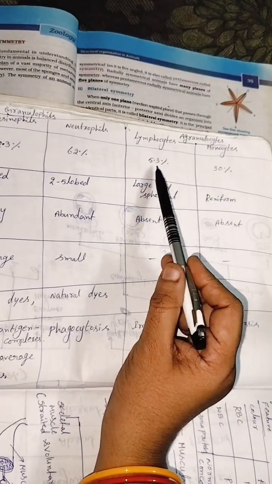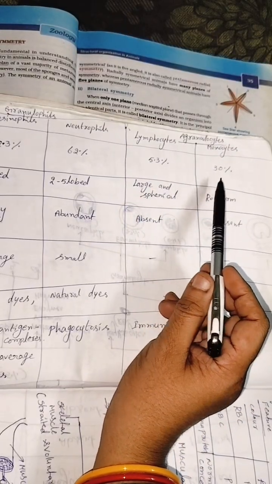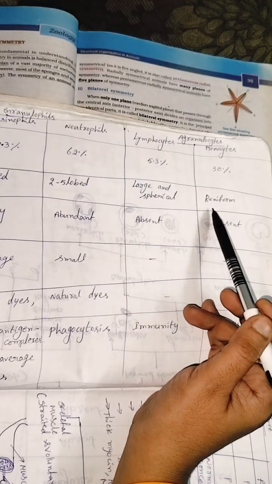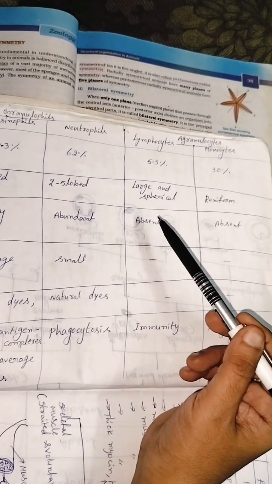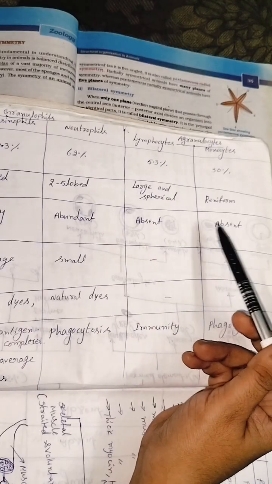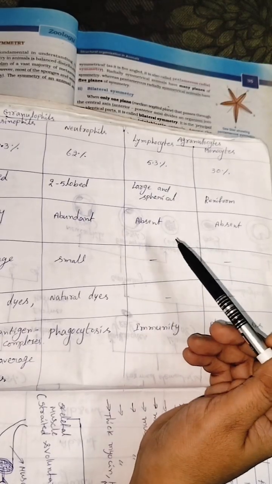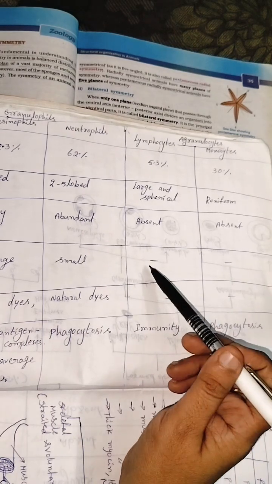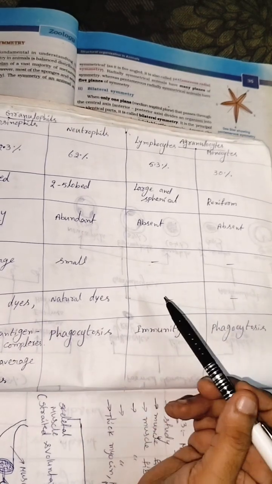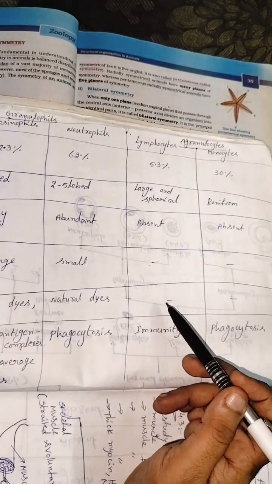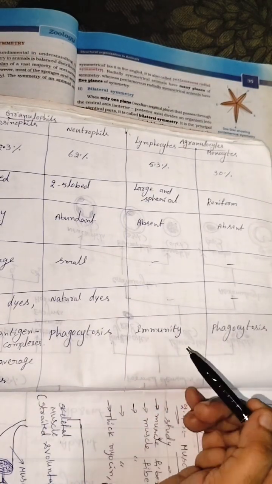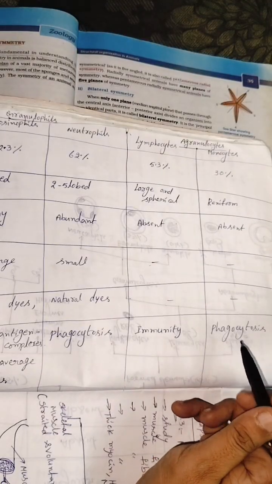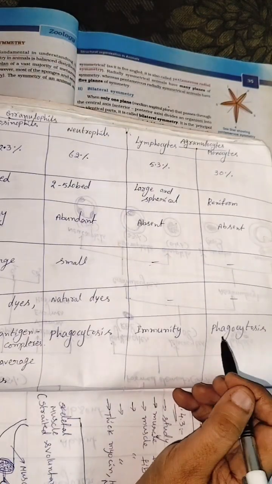Relative abundance: lymphocytes 30%, monocytes 5.3%. Nucleus is large and spherical in lymphocytes, reniform in monocytes. Specific granules are absent, so they are called agranulocytes. Nature of stain absorbed is not applicable. Functions: lymphocytes main function is immunity and monocytes function is phagocytosis.